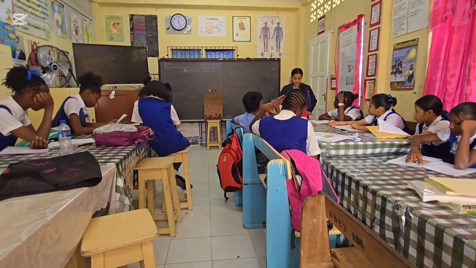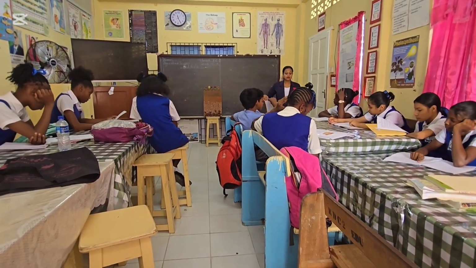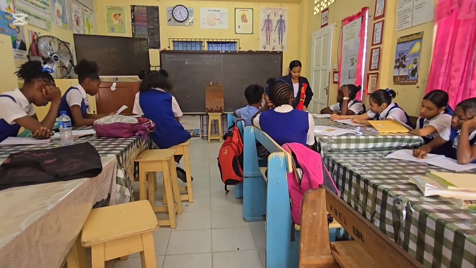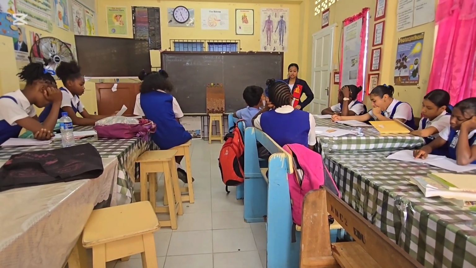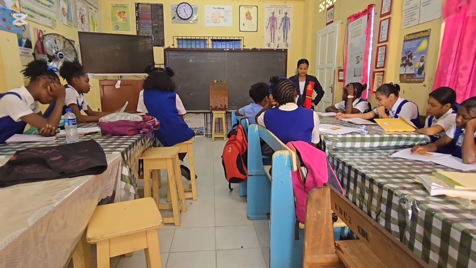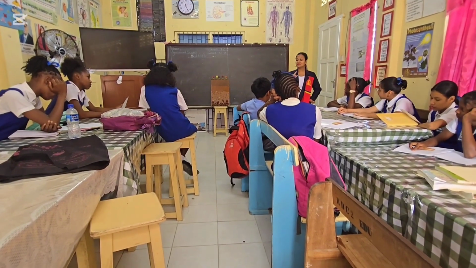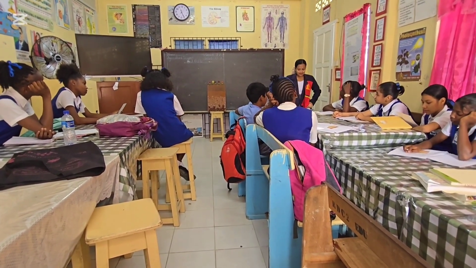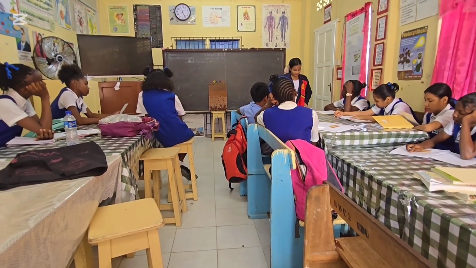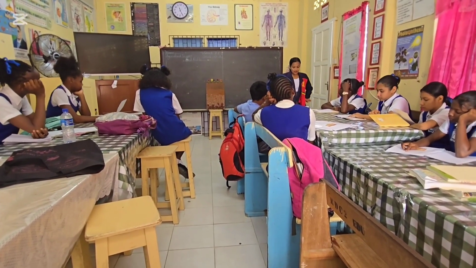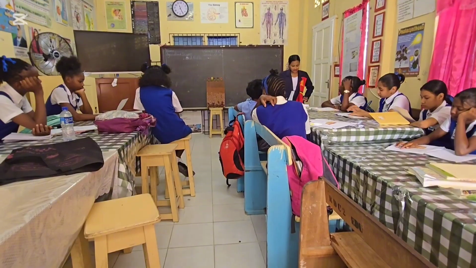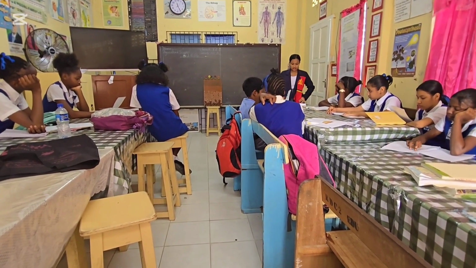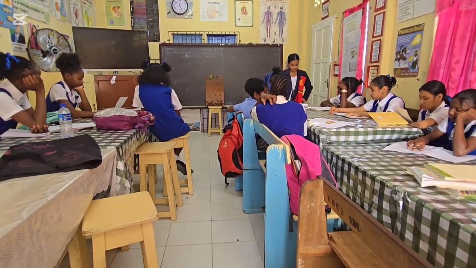But the next one is the A horizon. This is also known as the topsoil, which contains a mix of organic material, minerals, and nutrients that are essential for plant growth.